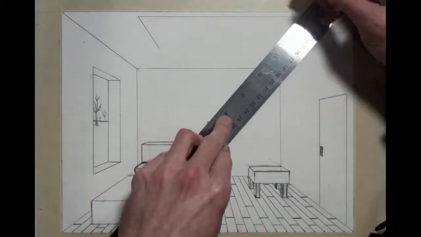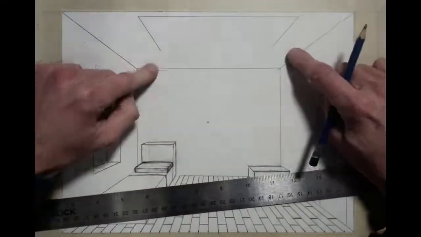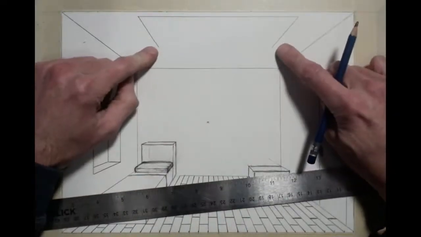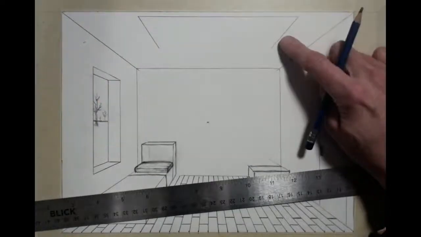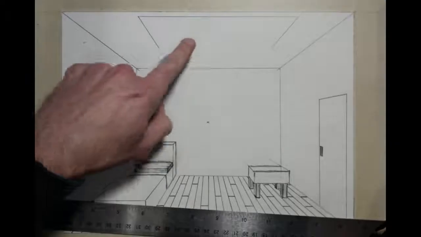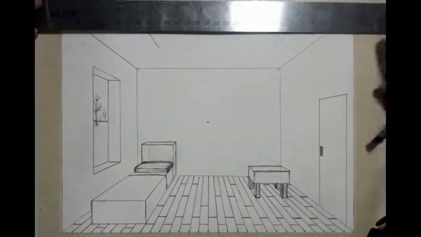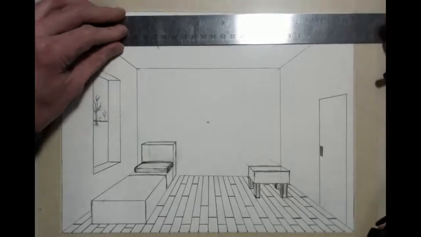So I'm just going to draw as far as I want my window to go. Now, what you can see is that the lines are pretty well about the same length. My window is a little offset though. It's not perfectly in the center, but that's okay.